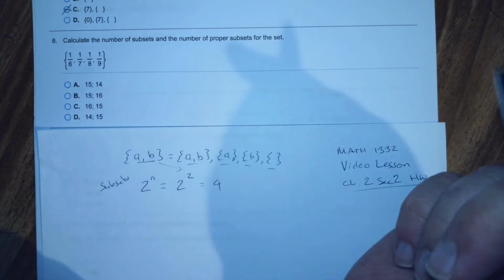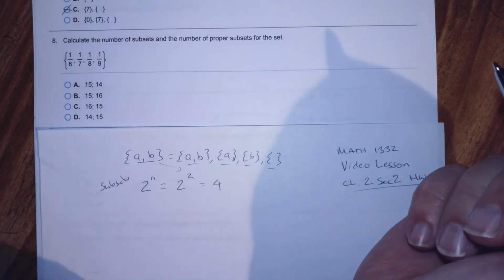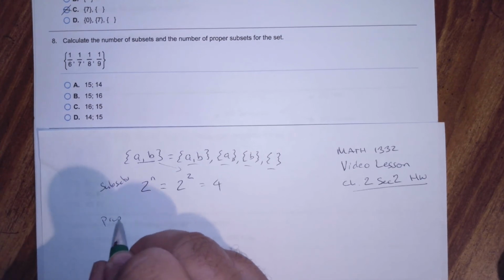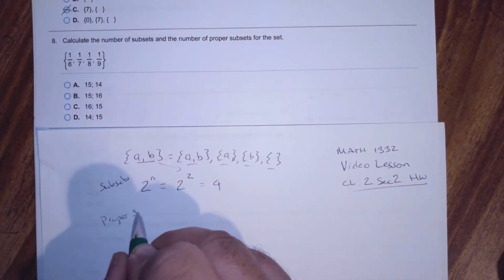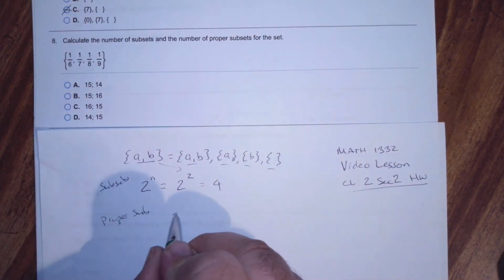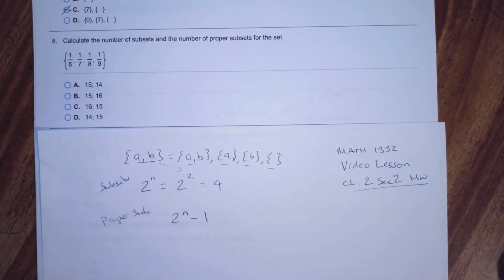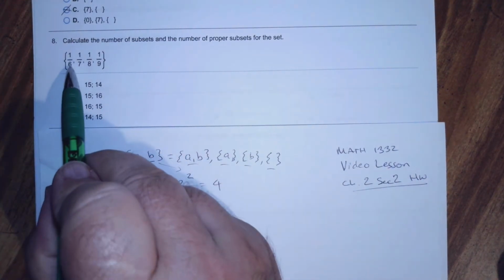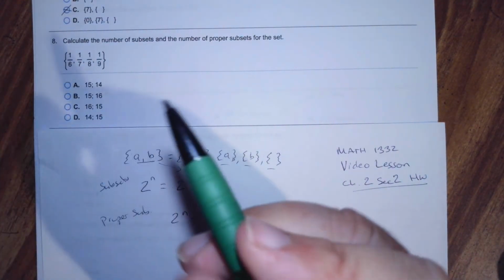Calculate the number of subsets and the number of proper subsets. Remember, the formula for proper subsets is 2 to the n minus 1, because you have to have at least one difference. So we have 1, 2, 3, 4.